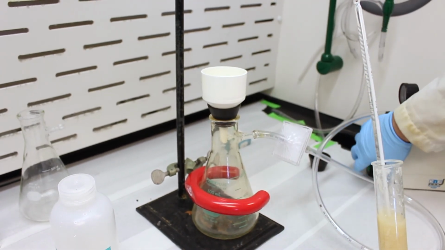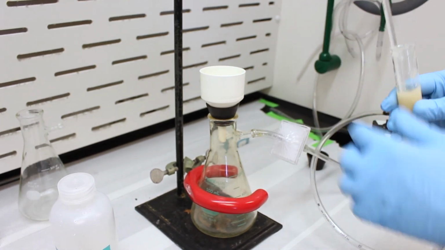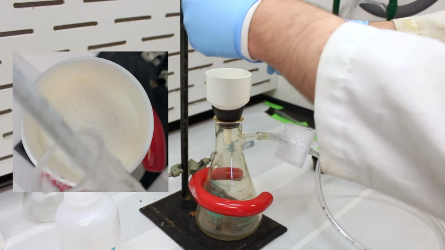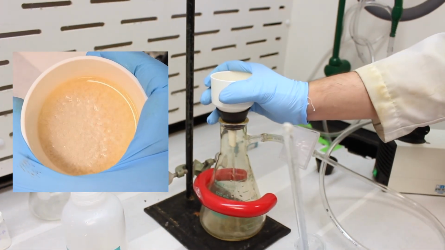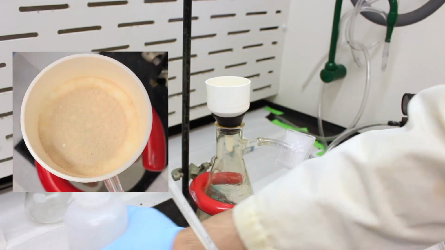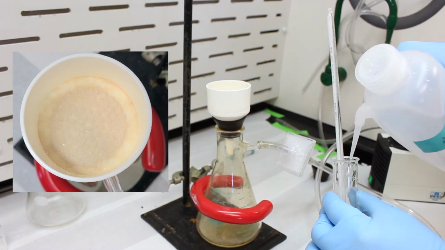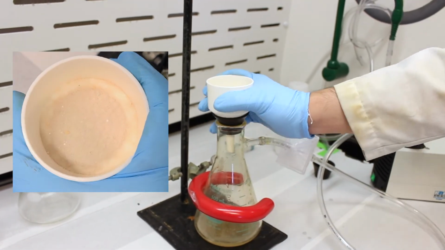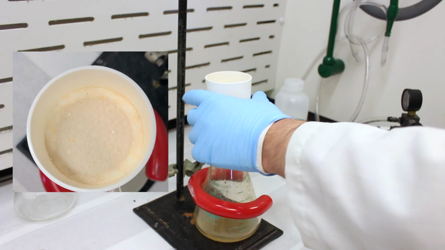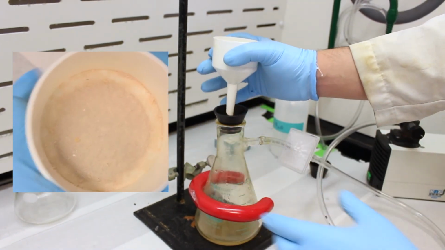So let's turn on the vacuum and dump in the crystals. So turn that on. Try to agitate this. So I'll add a bit more water to try to rinse out this residue in here. So it's reasonably dry now. So this isn't the final filtration. This still has to be filtered.